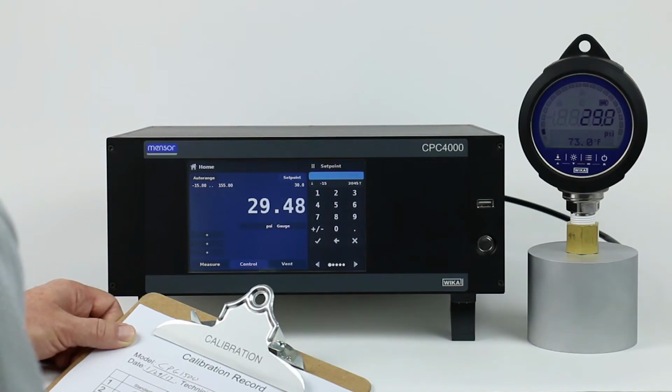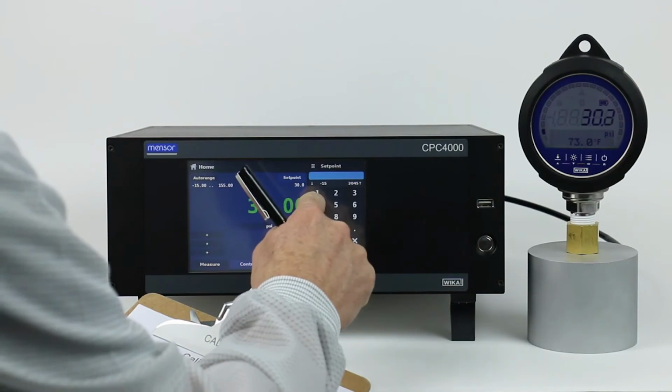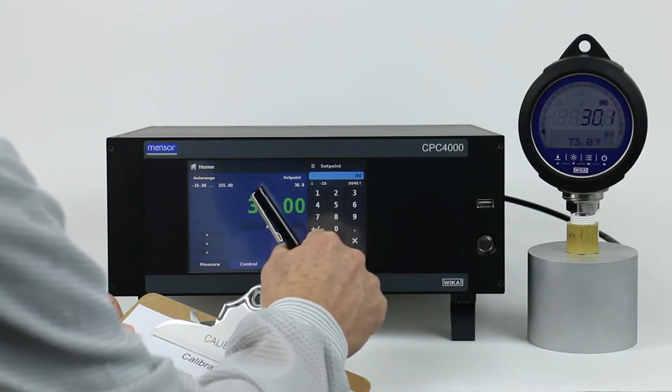The calibration will consist of generating a range of pressure points. These points must be stable enough to record a simultaneous reading from the standard and the device at each point. The number of points should be defined by your calibration procedure. The pressure difference between the standard and the device is recorded as the error.